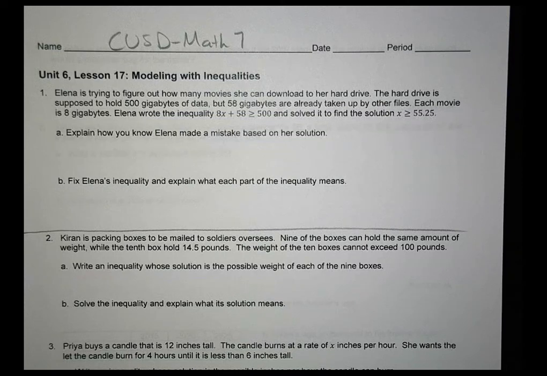Hi, this is Math 7, Unit 6, Lesson 17, Modeling with Inequalities. It says Elena is trying to figure out how many movies she can download to her hard drive. The hard drive is supposed to hold 500 gigabytes of data, but 58 gigabytes are already taken up by other files. Each movie is 8 gigabytes.